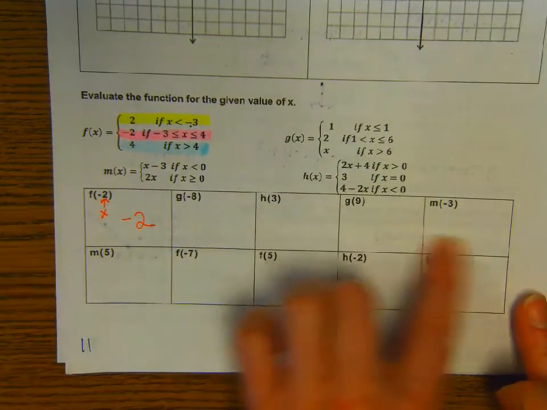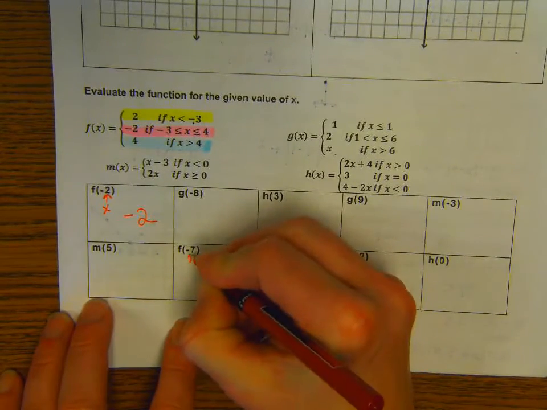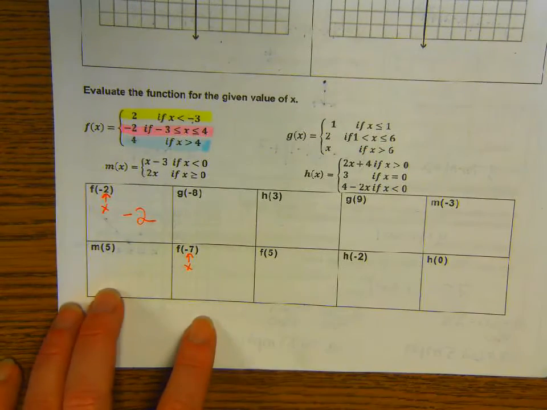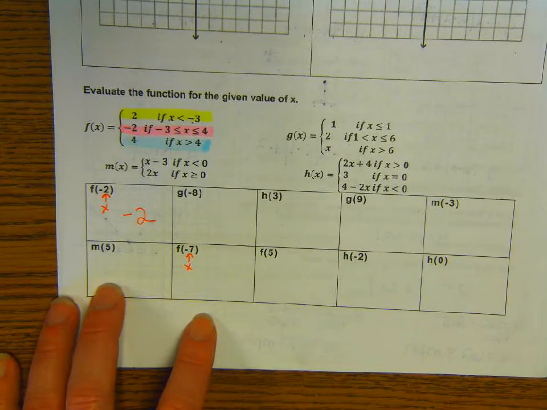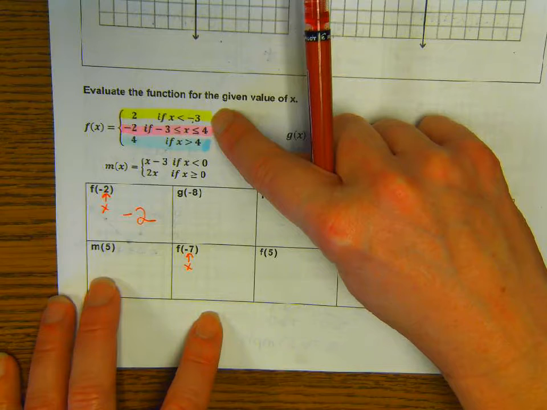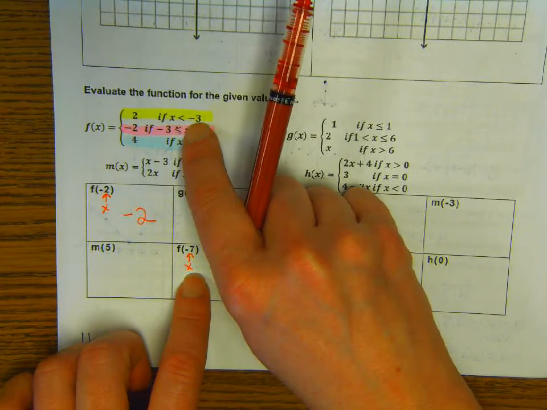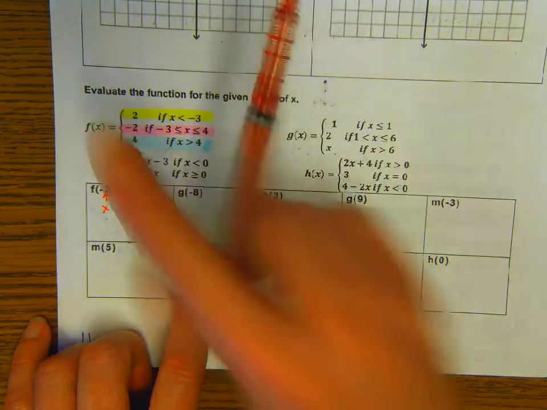All right, let's find another f one. This one. This is my x value, -7. Am I going to use the yellow, the pink, or the blue? Why? -7 is bigger than 4? No. Okay. Pick again. Yellow. They're all neon. My x is -7. Is -7 a number less than -3? It is. So that tells me I'm going to use this piece for my output. What's the output? The output is 2. So I'm going to write down 2.